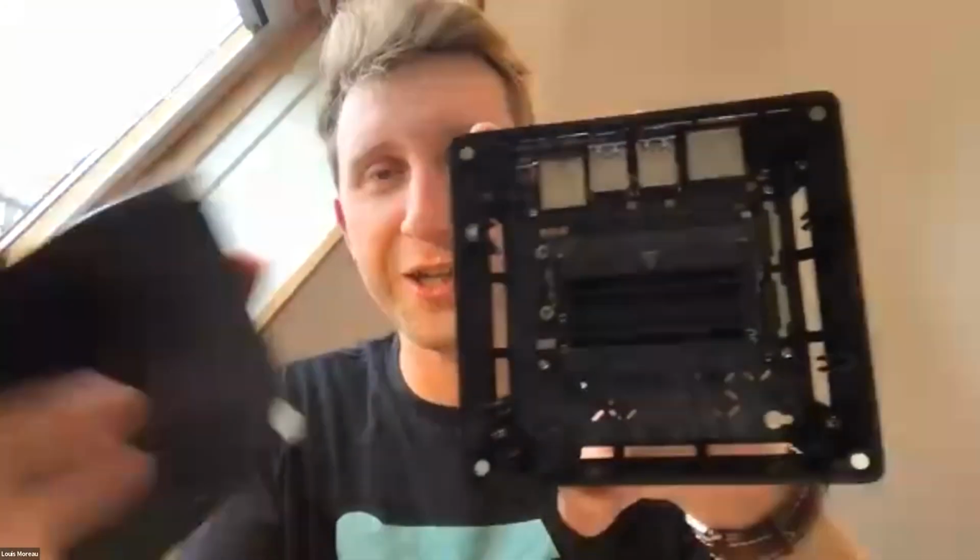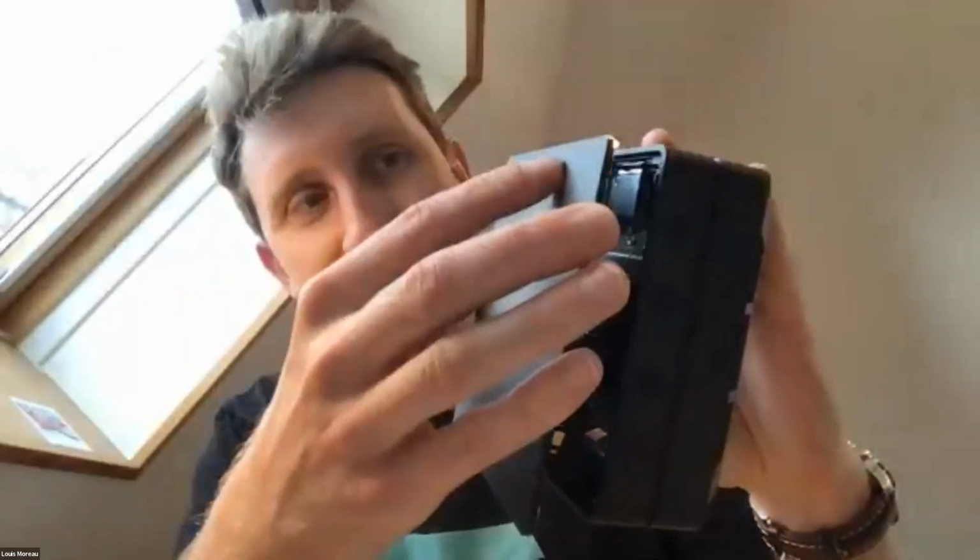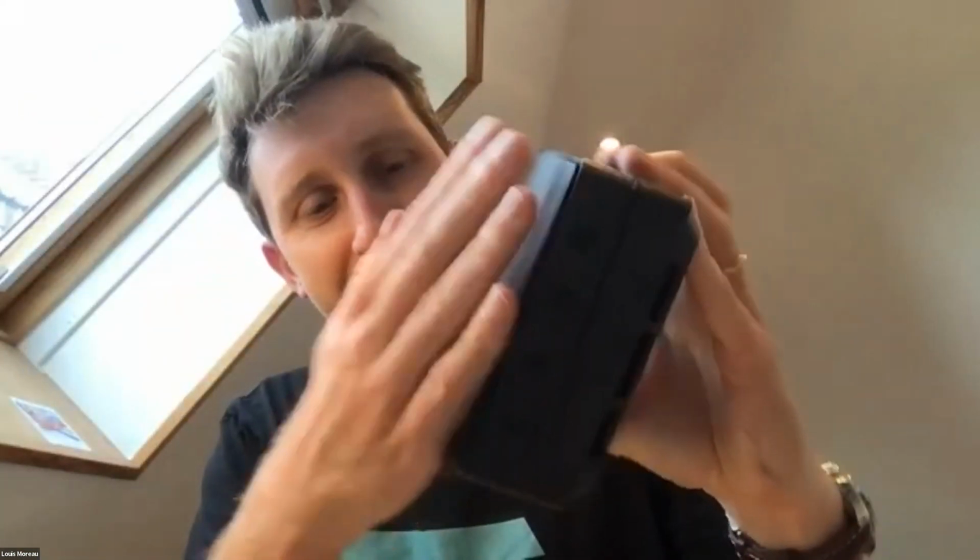When you press the button at the bottom, you can open the box and see inside. You can easily open it, it's a magnet button. Brilliant. Anyway, it's a great product.